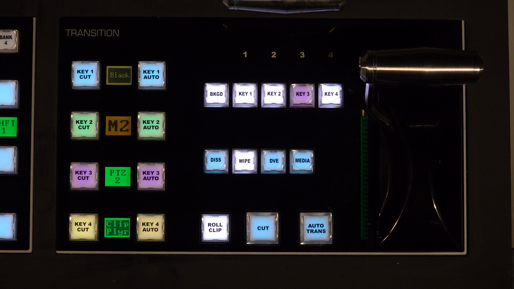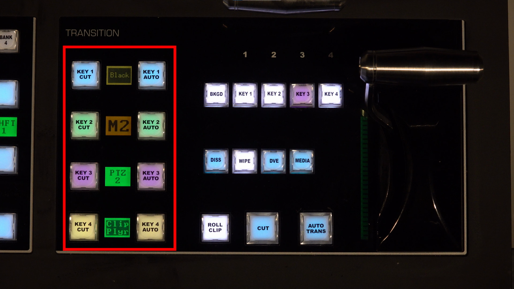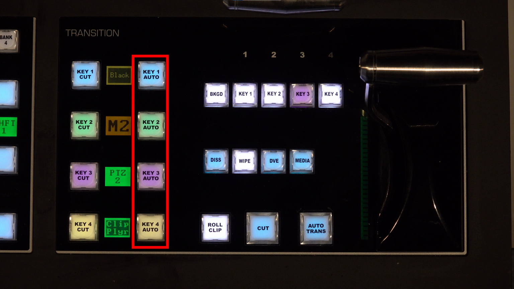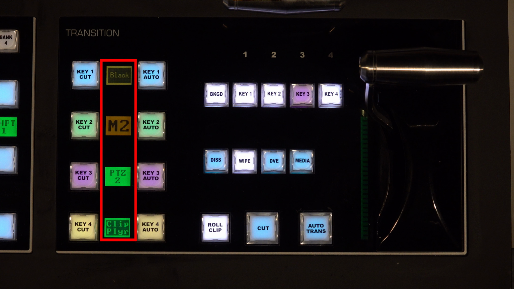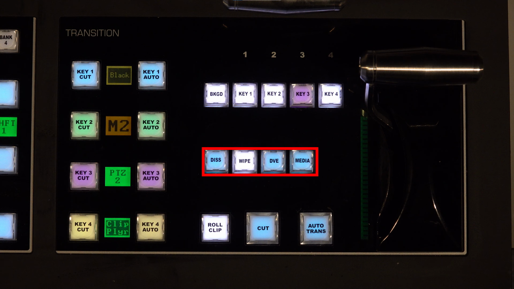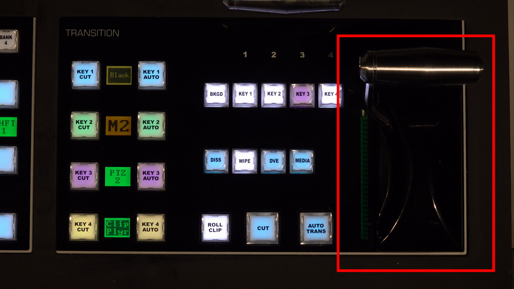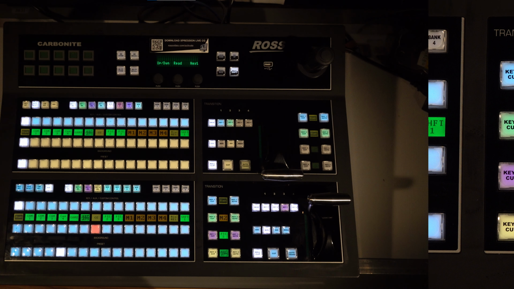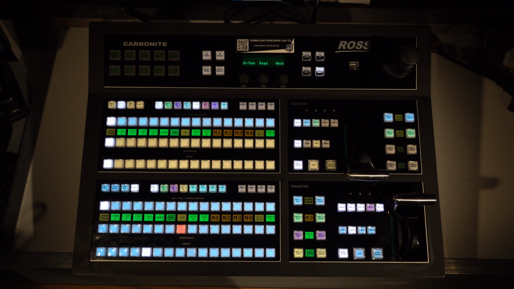Starting from the left, we have our key hotkeys. These consist of keyer transition buttons, the key source, and keyer cutting buttons. Note that pressing these buttons will directly put the key on program, so make sure to use these buttons sparingly. To the right of the hotkeys, we have the key selection menu, transition type, roll clip, cut, auto transition, and the fader bar.